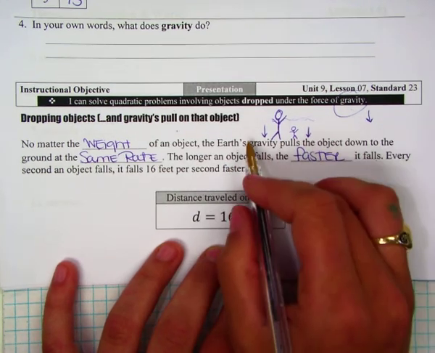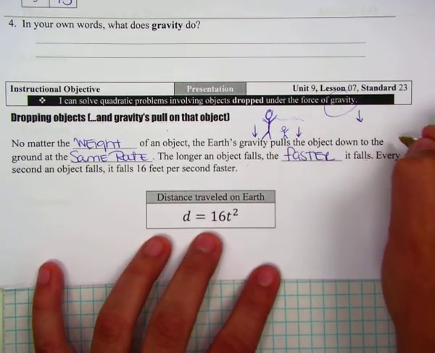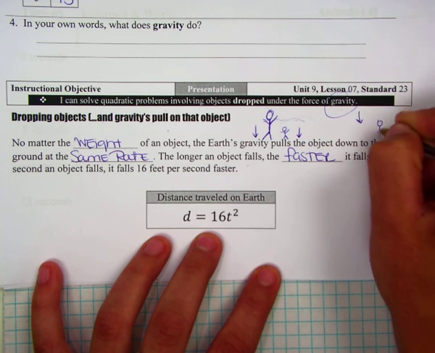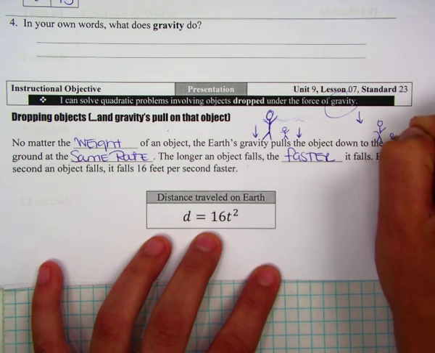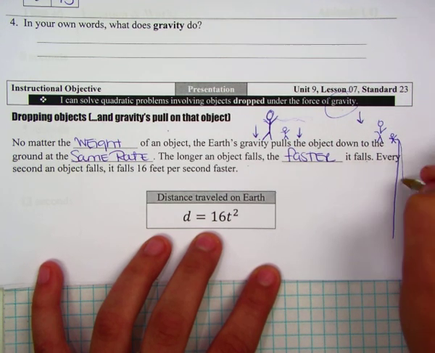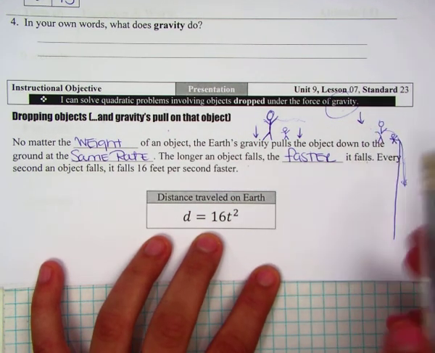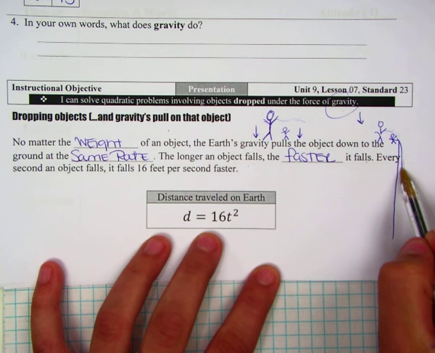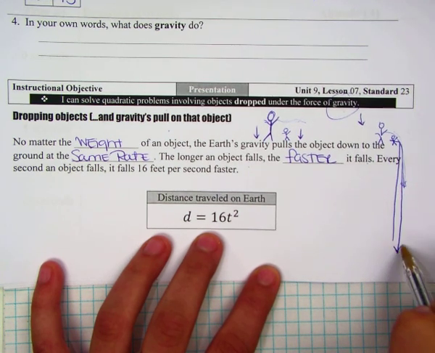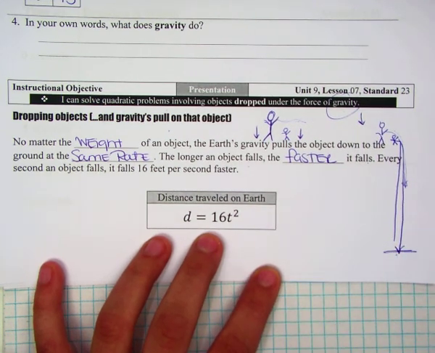So let's imagine we put these two people on top of a building, and they both fell at the same time. They're going to continue to fall at the same exact rate, and the longer they fall, the faster and faster they fall. They're actually going to hit the ground at the same exact time.